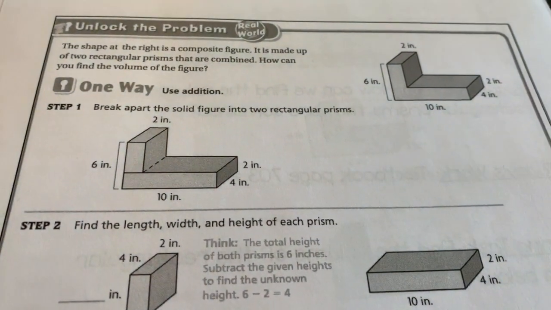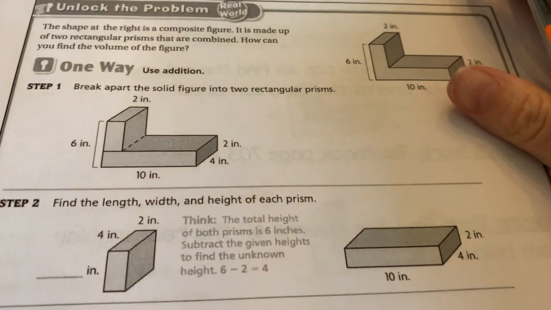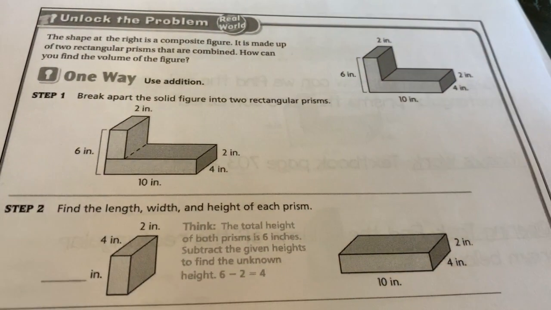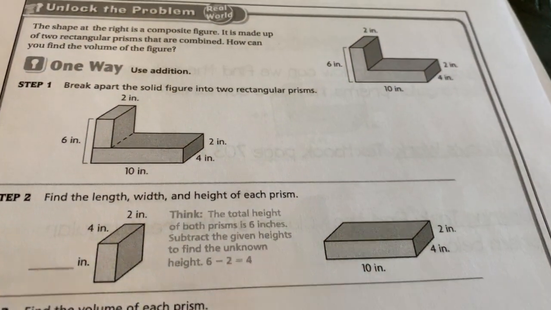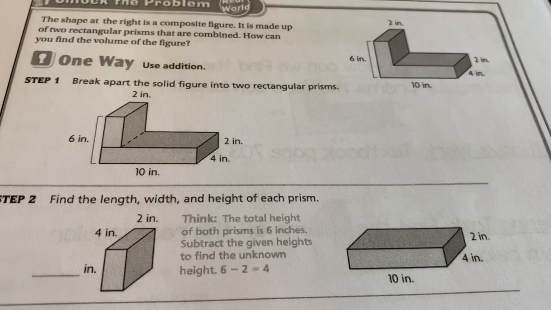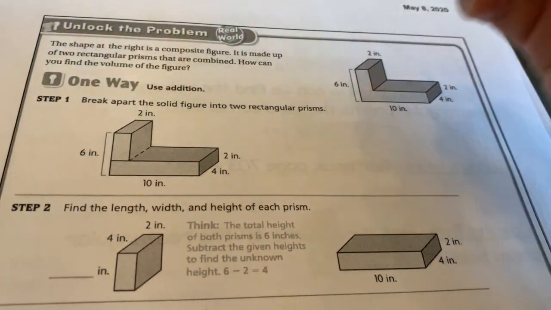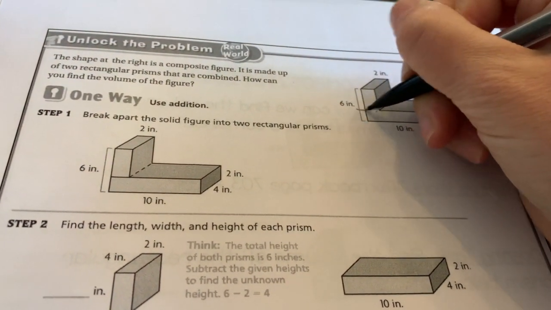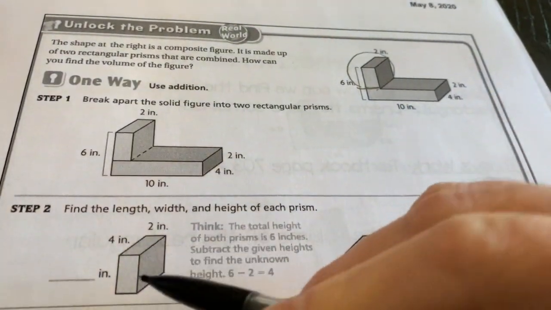This first way is the way that I prefer. I will still show you the other way, but this is, in my opinion, the best way to do it. So the first way is to break up the two figures and then find the volume of the two figures separately and then add them together. So if you look at the original, you can take off this piece and bring it down and look at these two as separate figures.